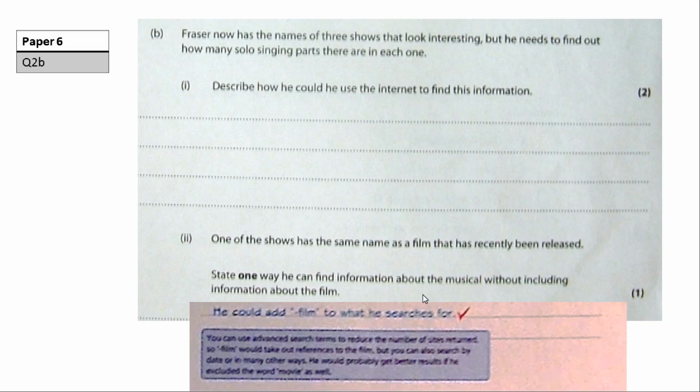So you can use the advanced search terms to reduce the number of results, Google Advanced. Remember that from your music festival? But you can also search by date or other ways. So if the film came out, say this year, say in January, you could say not results from January, or not minus film, or not film. Okay.